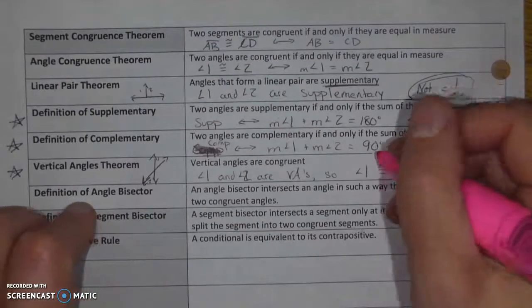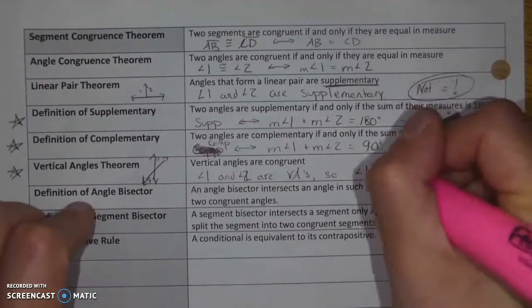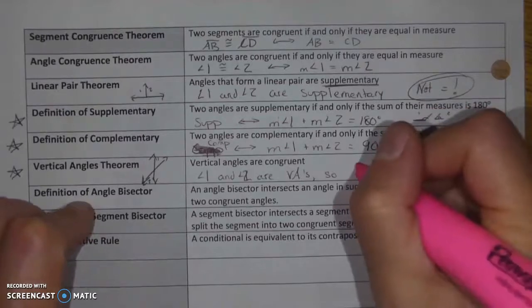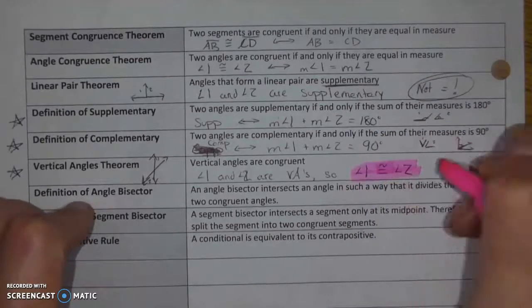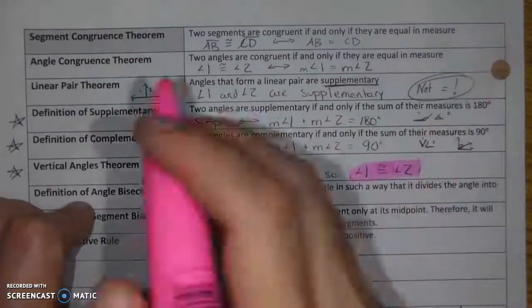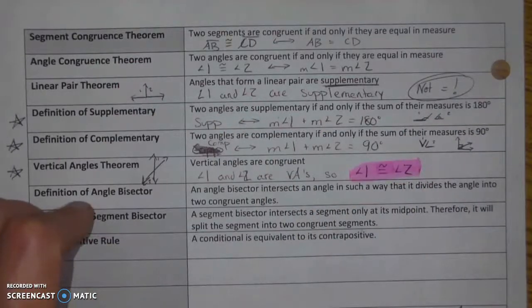Please watch here, you do have congruency and not equality. So in your proof, you might have to go a step further so you can get it into equality using the angle congruence theorem.